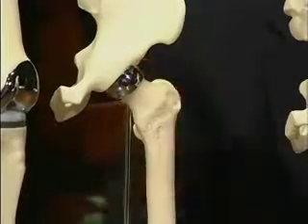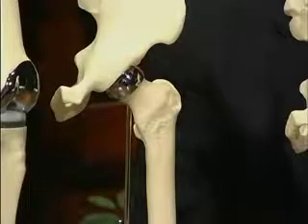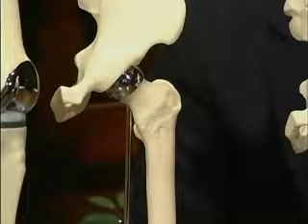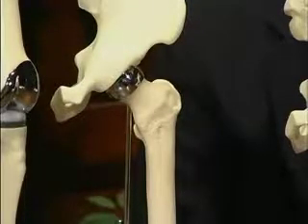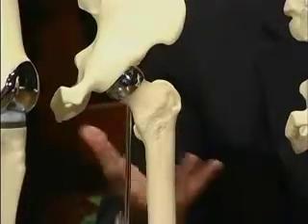This may allow patients to be a lot more active, and it's designed for that young, active patient. For example, I have a gentleman who's in his late 40s, who's a nationally ranked singles tennis player that had this procedure done and was able to maintain his standing.